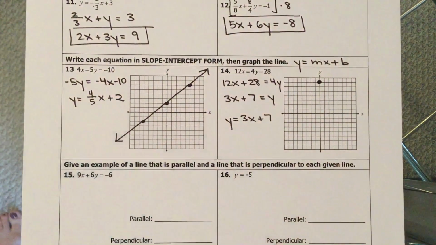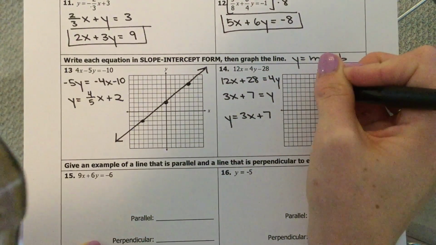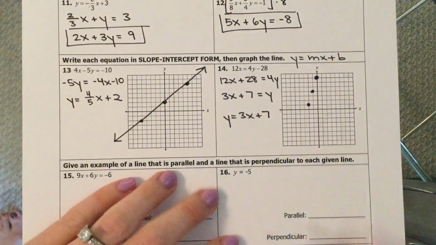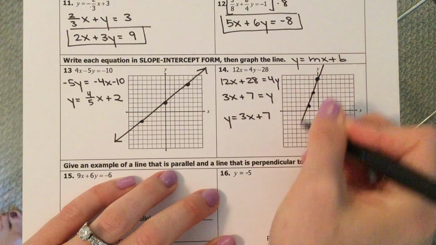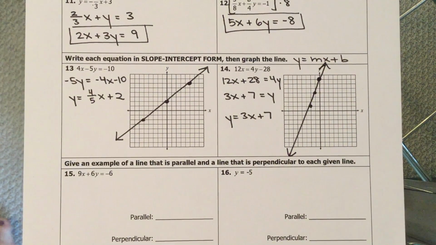And then our slope is 3, so we would be going up 3 and right 1, but I'm actually out of space to go up. So instead, I'm just going to go down 3 and left 1, and do that a couple times. Okay, so just connect the dots. And that is what your line looks like for 14.